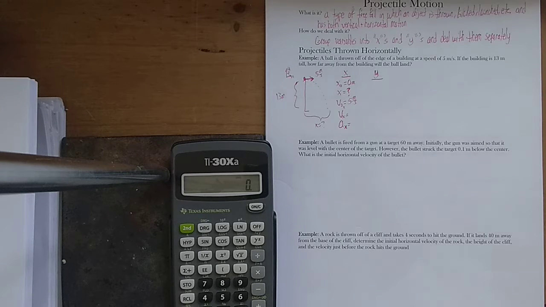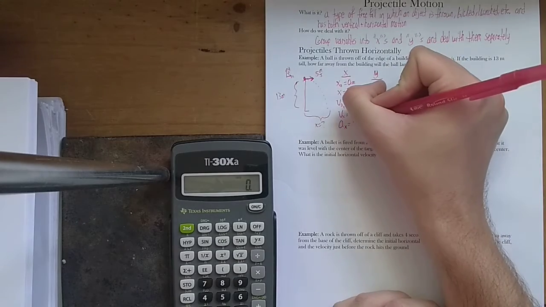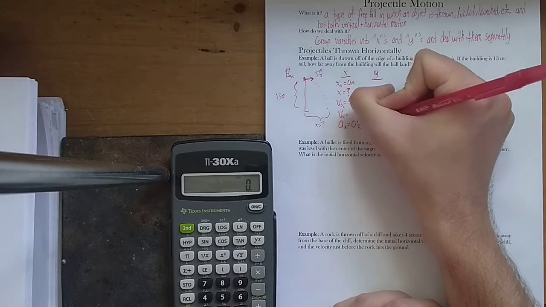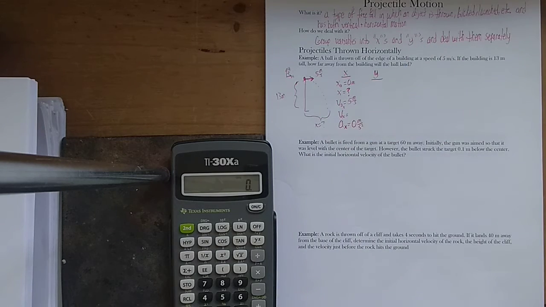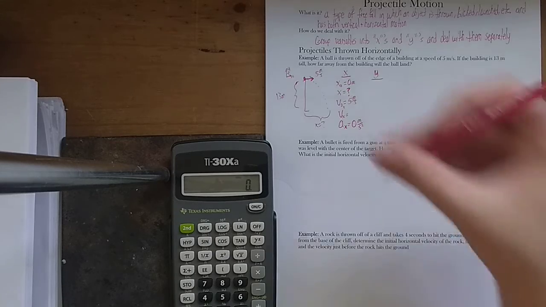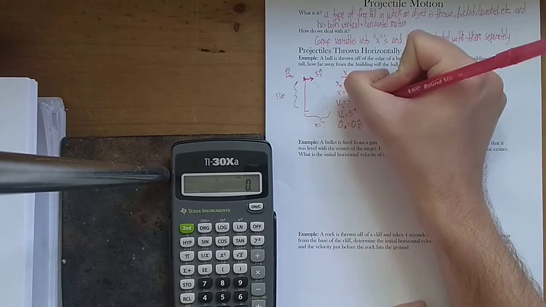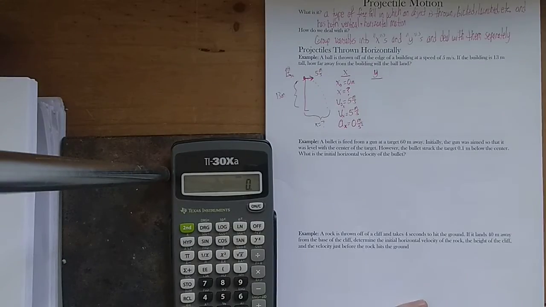be in the vertical direction, in this case the downward vertical direction. Since there are no forces in the x direction, there cannot be any net force in the x direction, which means no acceleration in the x direction. In projectile motion, the acceleration in the x direction is always 0 meters per second squared. In other words, the velocity in the x direction does not change. So the initial velocity and the final velocity in the x direction are both 5 meters per second in this case.